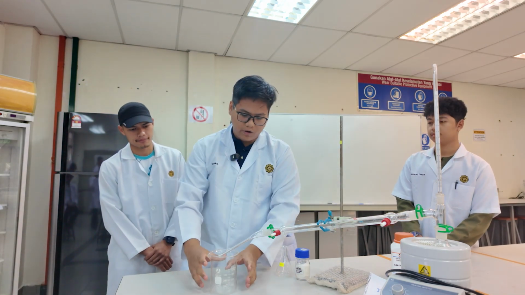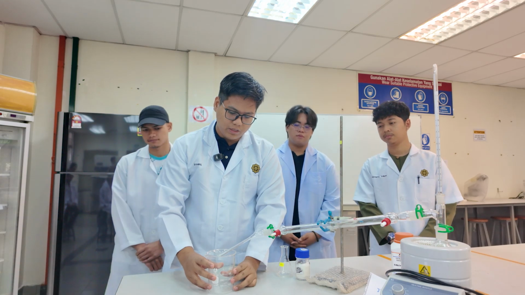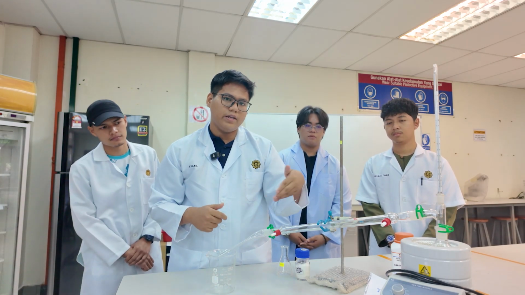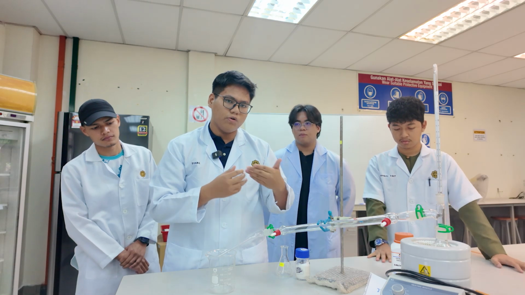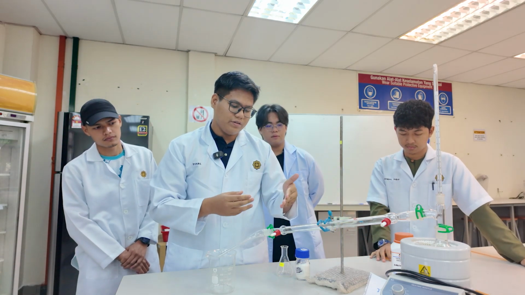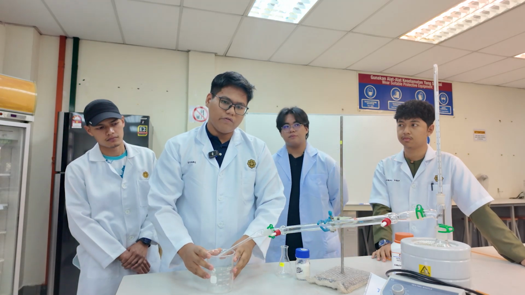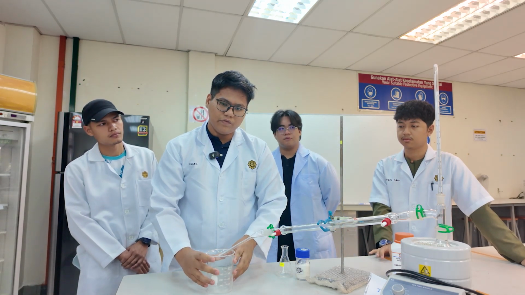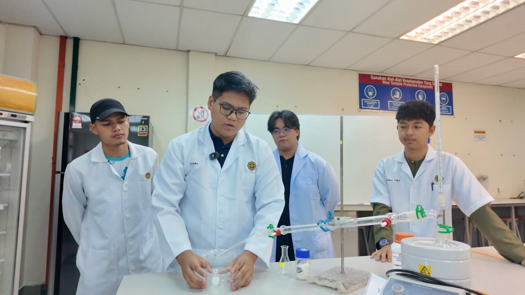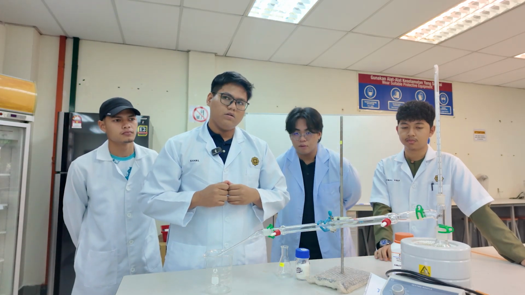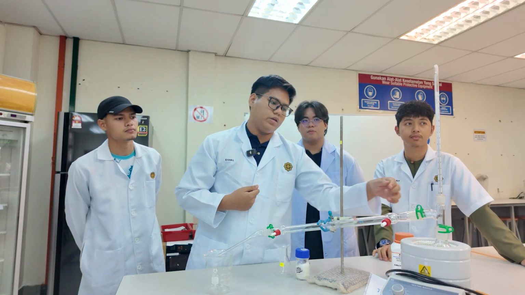So the last apparatus is our receiving beaker. The receiving beaker will receive all the vapor that will condense to liquid, and it will be collected in the receiving beaker. At the end of our experiment, we will receive a pure substance of the liquid that we want, depending on the solution that we heat up.